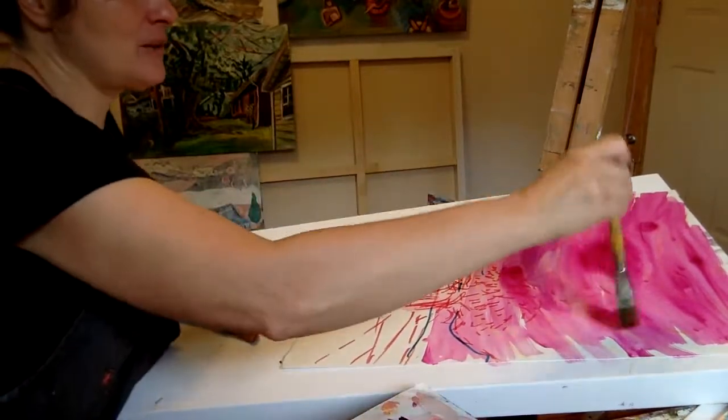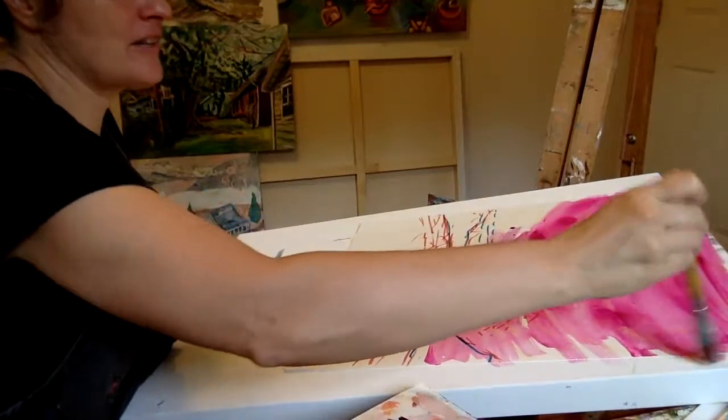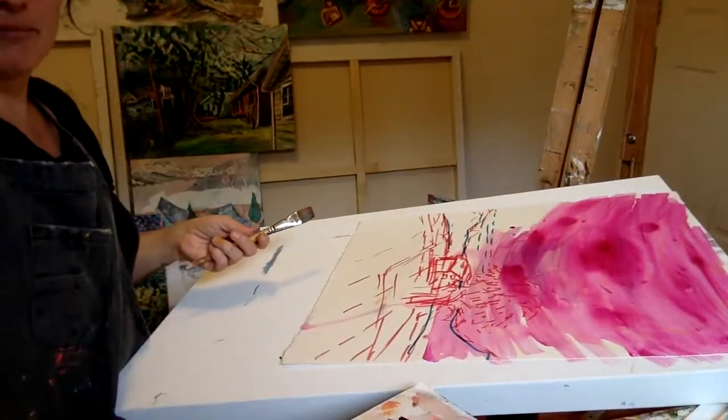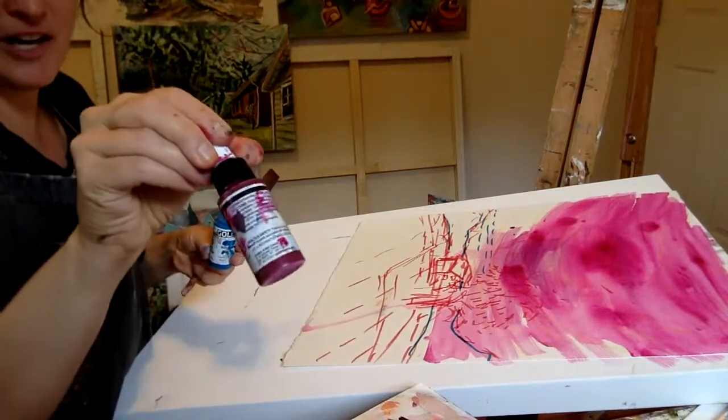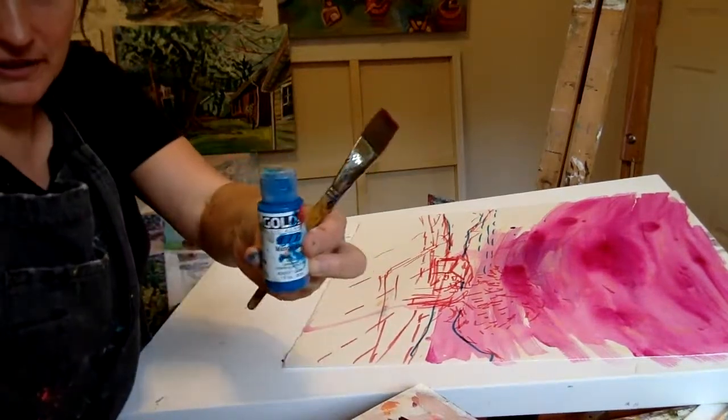And I'm throwing that out there at the very end of this session. I'm not necessarily talking about the high flow, I'm talking about the fluid acrylics.